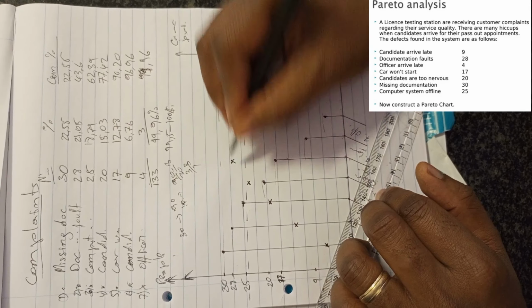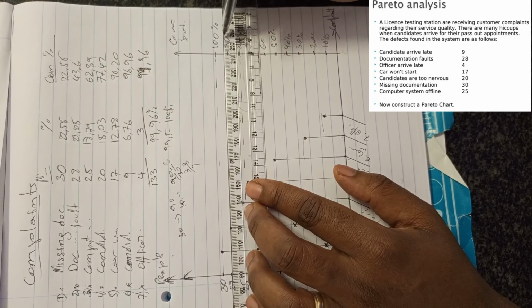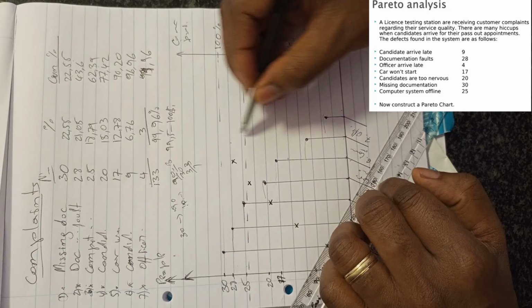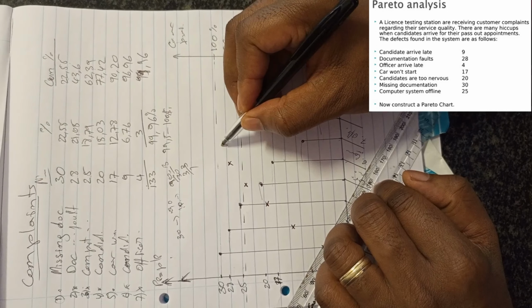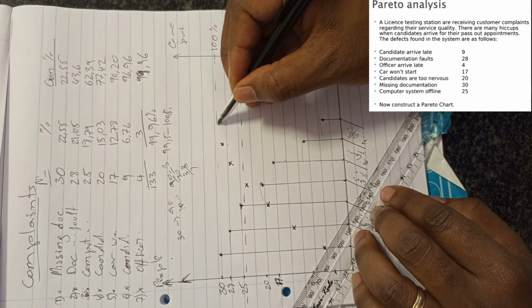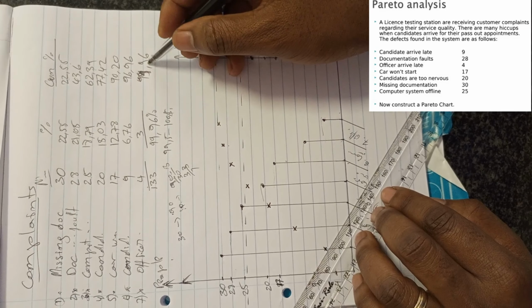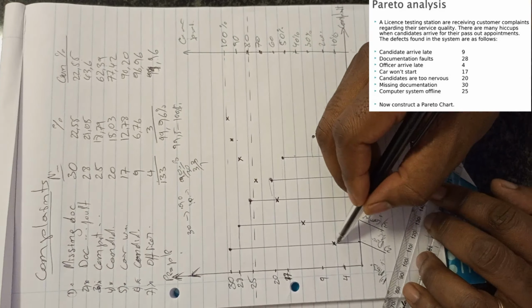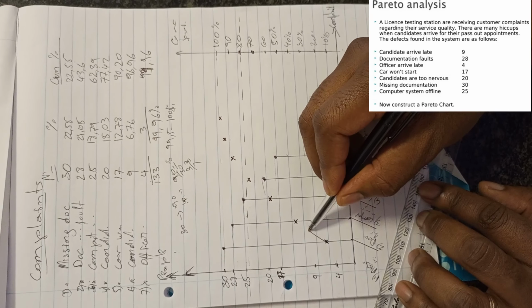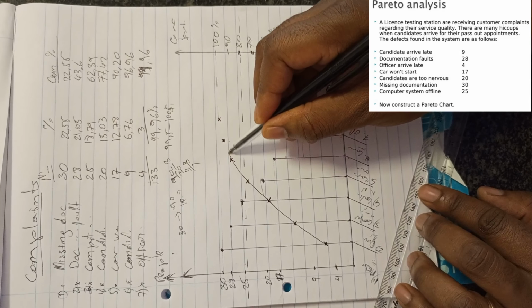Somewhere there. The sixth one will be 96.96. This is the one. So 96.96 will be somewhere there. And the last one, which is the seventh one, will be 100, or 99.96, sorry for that. Now you are going to join this. There is your chart. Okay, there you go.